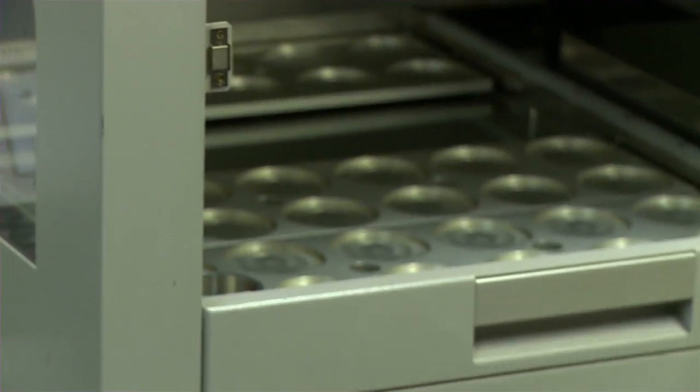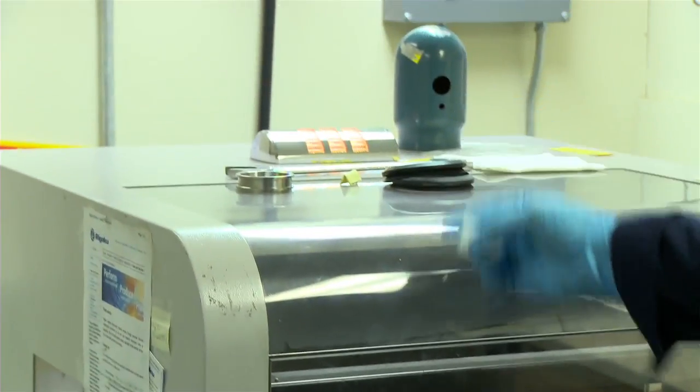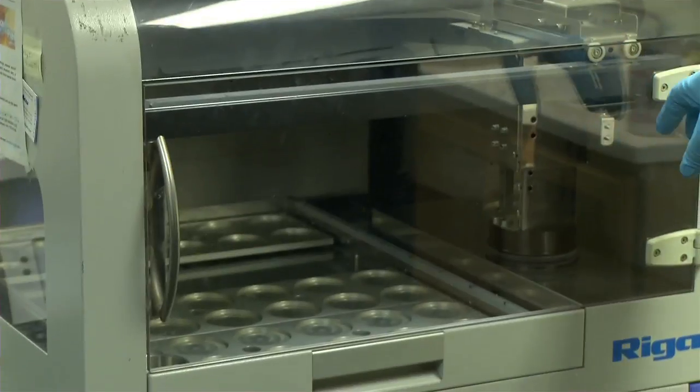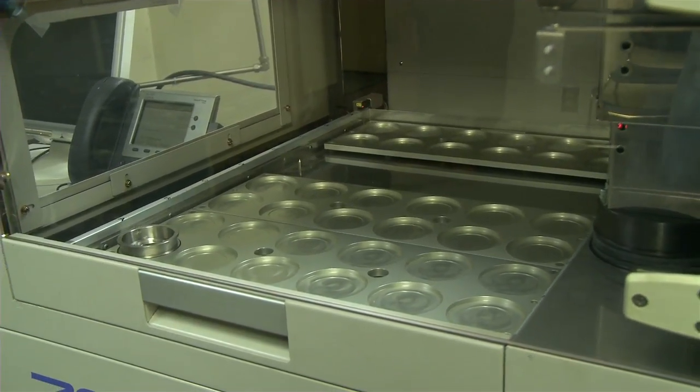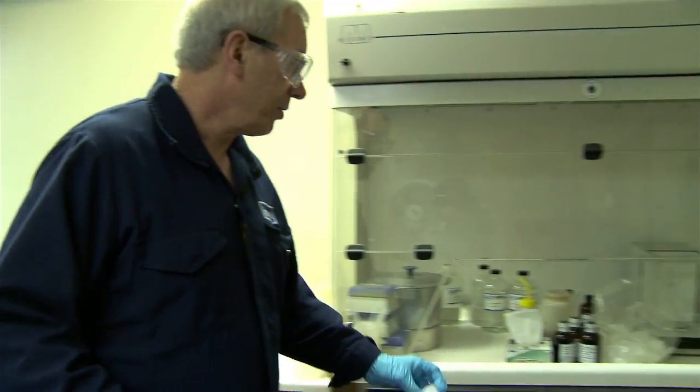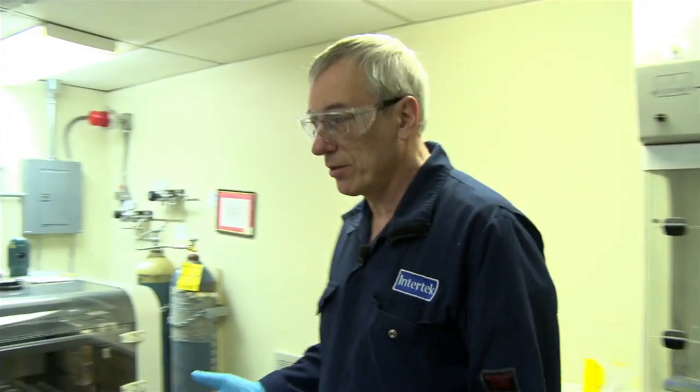Then it'll lift it up and run it, and we'll get a readout of the amount of sulfur in diesel.